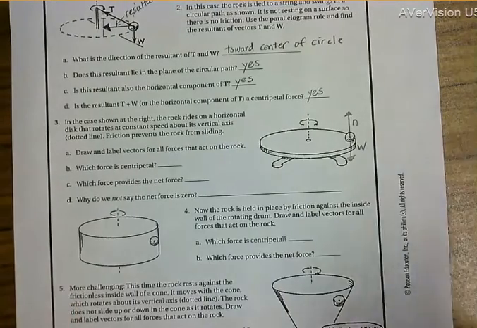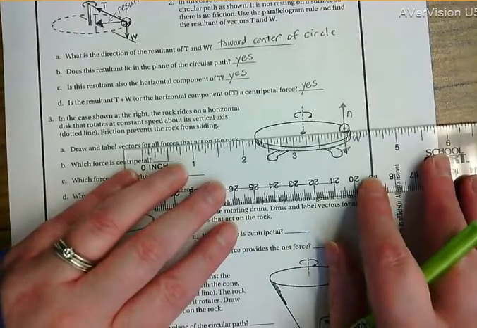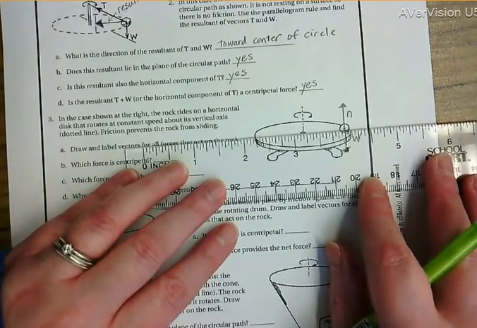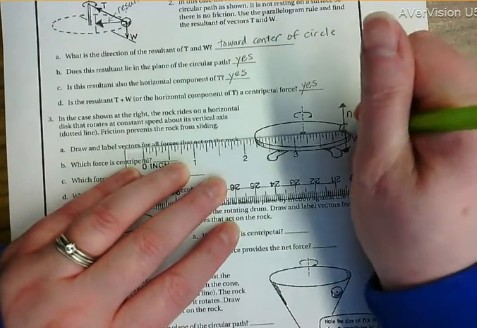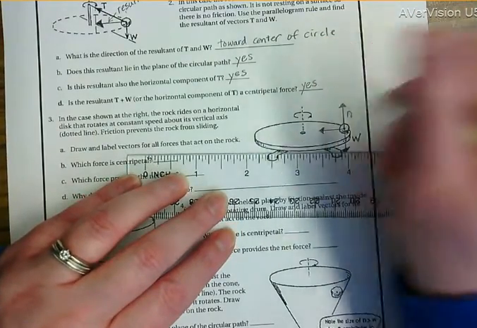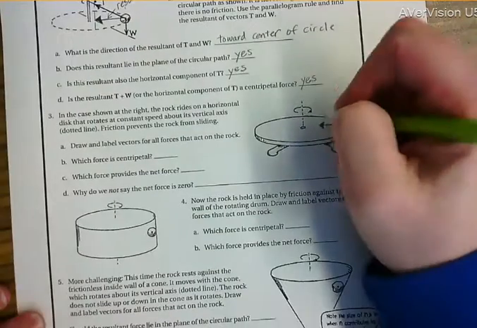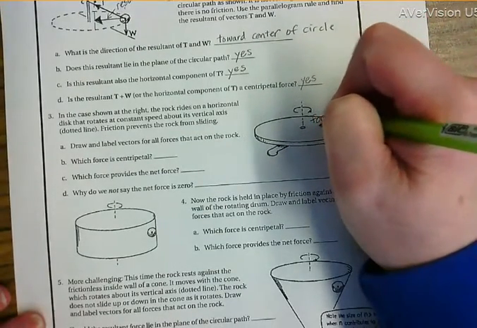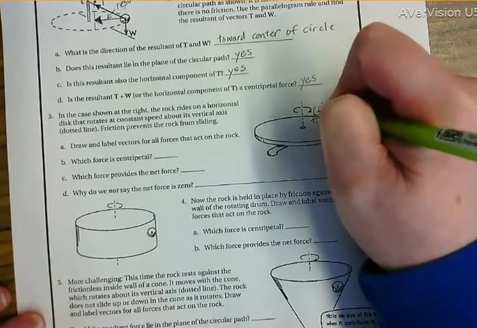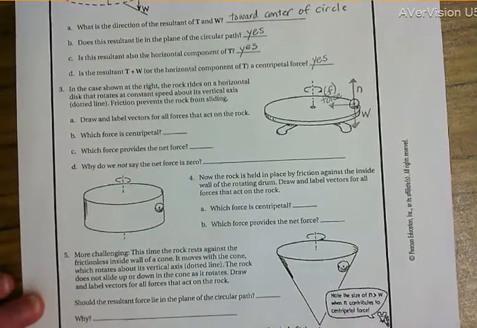Now, we also know there's another force at work here, and that would be a force that's directed towards the center of this circle. So we'll just call it a force, call it F. Which force is centripetal?